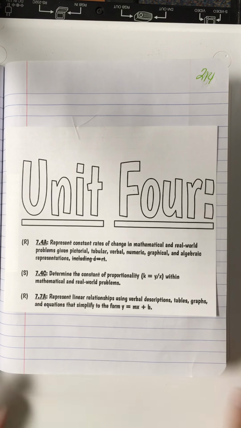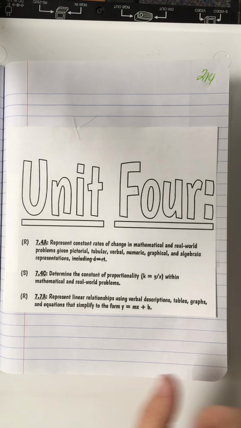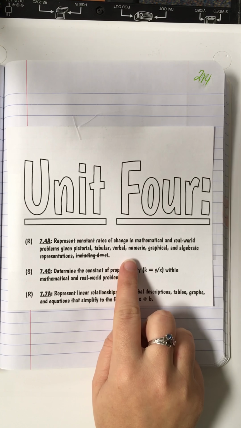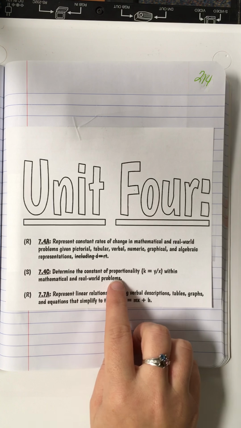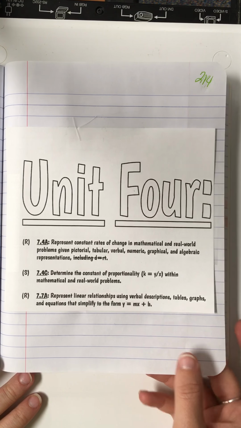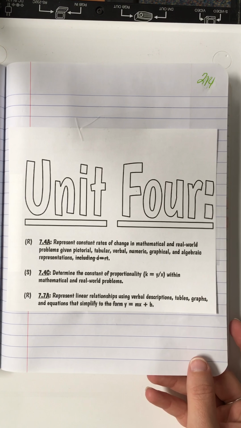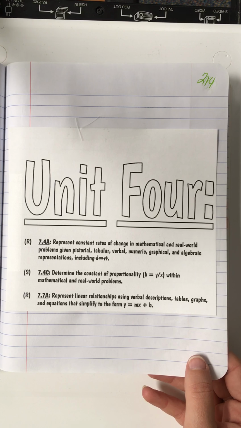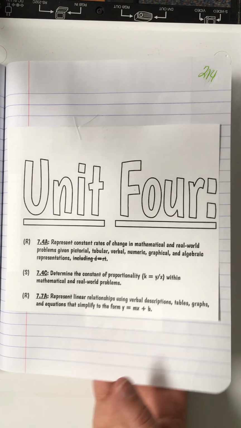We are officially on Unit 4, so you need to glue in your Unit 4 cover page, and we're going to talk about the constant rate of change, and we are going to talk about the constant of proportionality, and then linear relationships and verbal descriptions, tables, graphs, and equations. So a little bit of review from the last unit, and then moving on to the next unit.